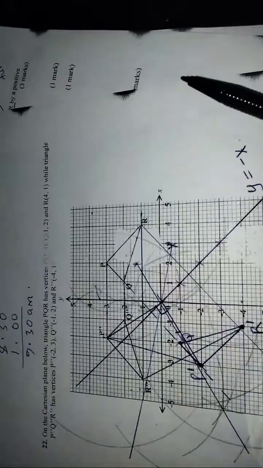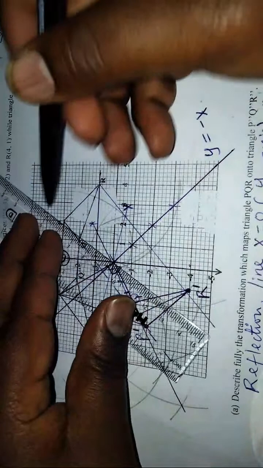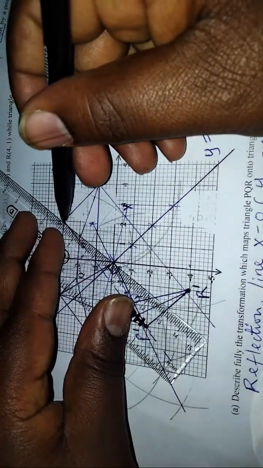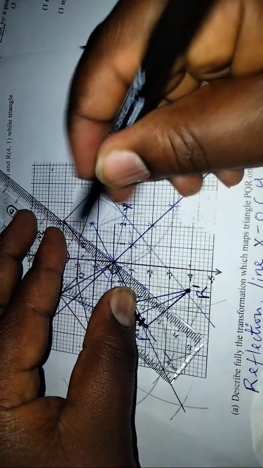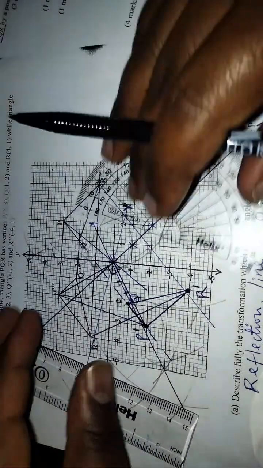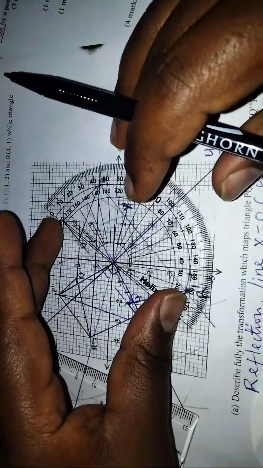A negative quarter turn. Therefore, it means a negative quarter turn about the origin. So we join P to the origin and we extend a little bit so that we may measure the negative quarter turn.